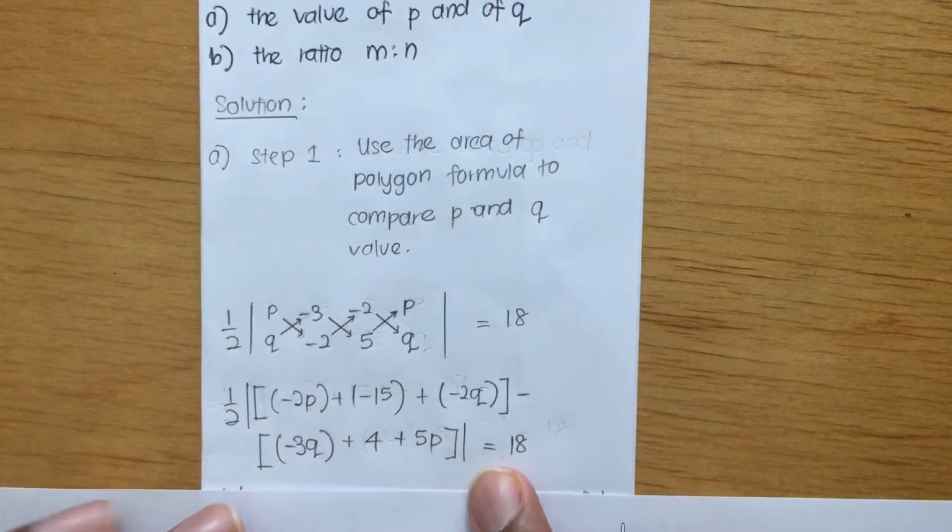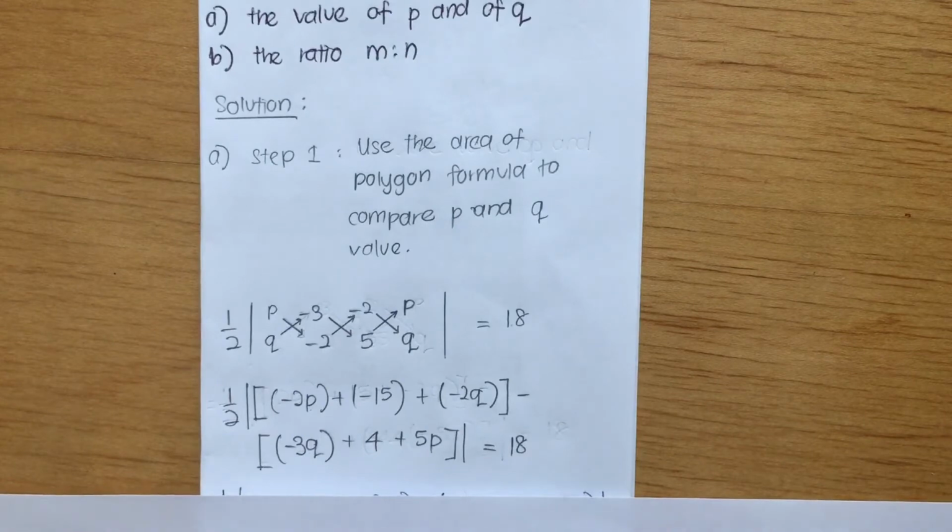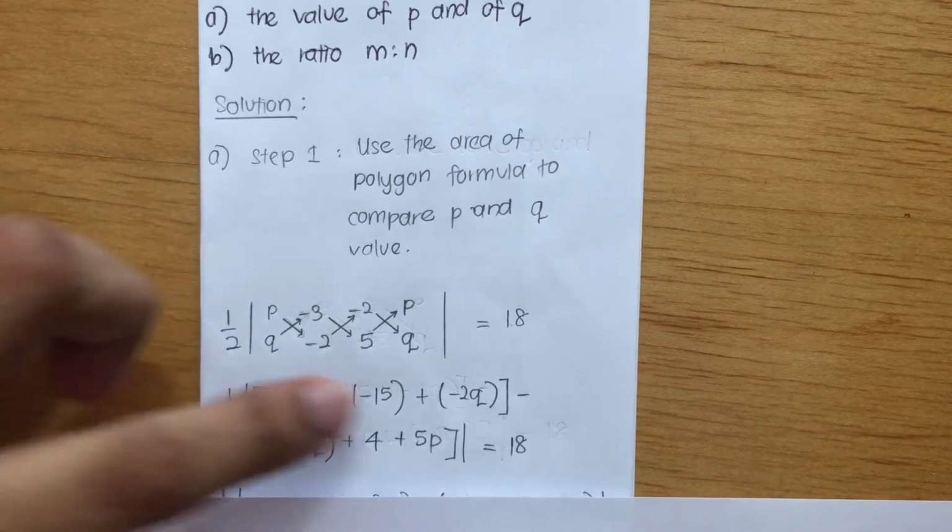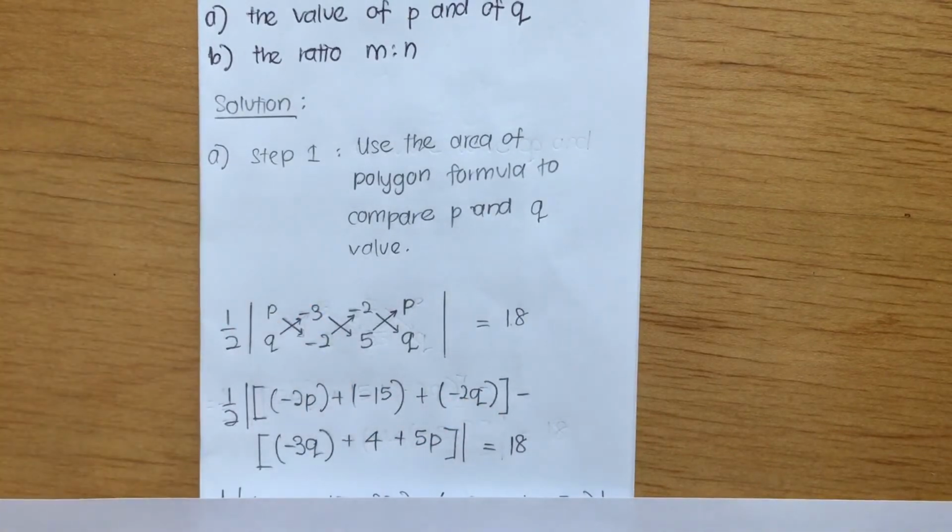So remember, we are dealing with the area, so area must be a scalar value. The reason why they put a modulus value is sometimes your coordinate can be in a negative region and can result in a negative value. So for that, you have to add a modulus over here so that your area value will turn into a positive value. Okay, let us continue.